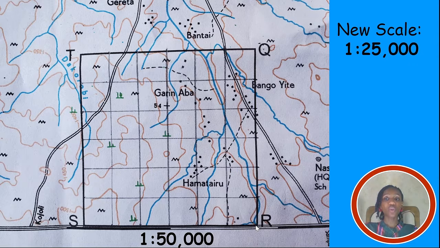So now we need to measure the size of QRST, and that should give us 6 centimeter by 6 centimeter. So QRST is a square. Now I want to pause for a bit to explain the concept of the scale to those who didn't understand why we're enlarging by a factor of 2.